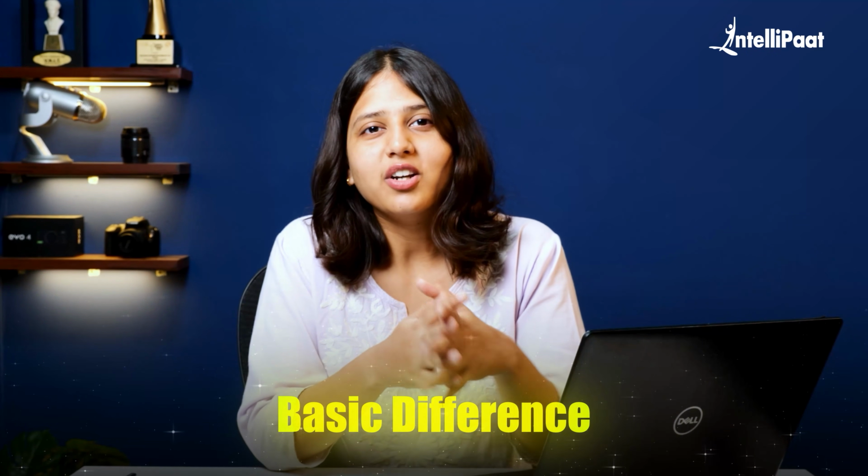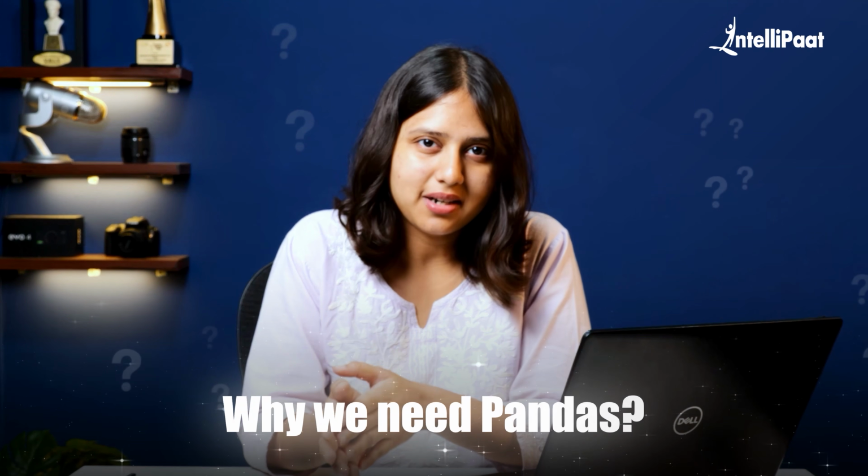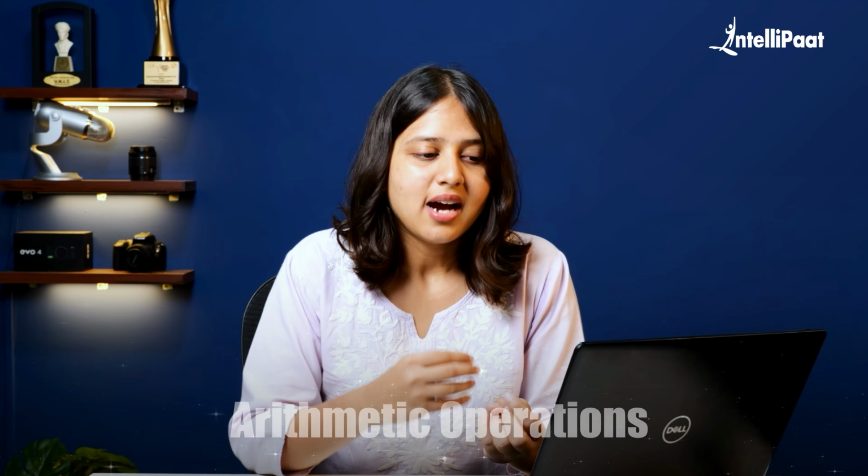So before we move ahead with pandas, I want you guys to understand the basic difference, or the basic requirement, of why we need pandas. Basically, we saw in NumPy how we were able to perform various numerical as well as arithmetic operations on our arrays. That was basically data given to us in the form of arrays, right? So why exactly do we need pandas, or what is pandas?